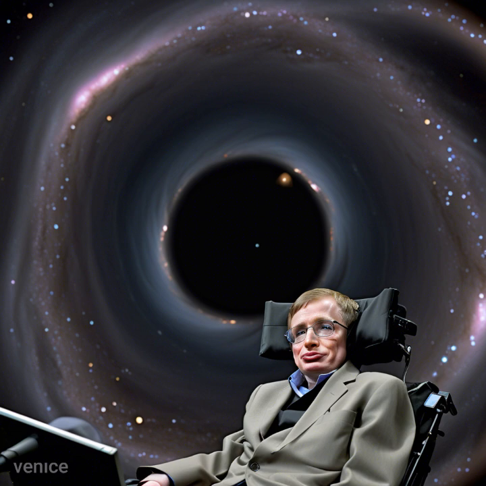Exactly. But how did we go from expanding ripples to the mind-blowing idea of the Big Bang? It's an incredible story, actually. Picture this. It's 1965, and two scientists, Arno Penzias and Robert Wilson, are trying to get rid of this annoying static in their antenna. Turns out that static wasn't a technical glitch. It was faint microwave radiation coming from every direction in space. They had stumbled upon the afterglow of the Big Bang itself, the cosmic microwave background radiation. Talk about a happy accident.